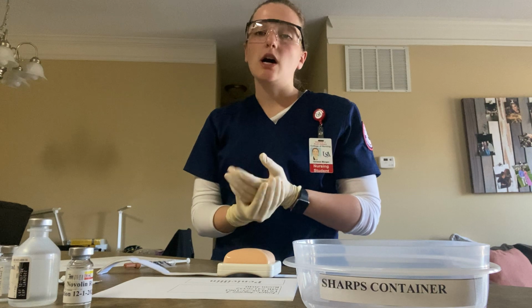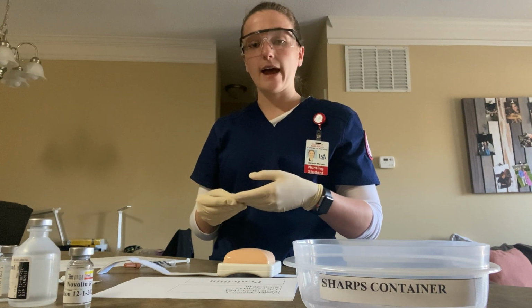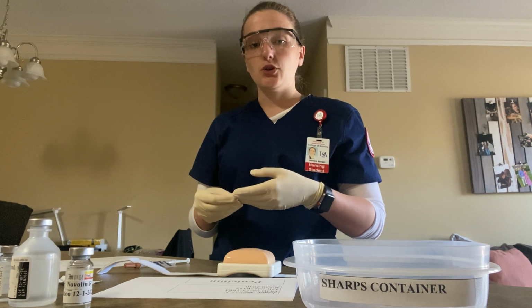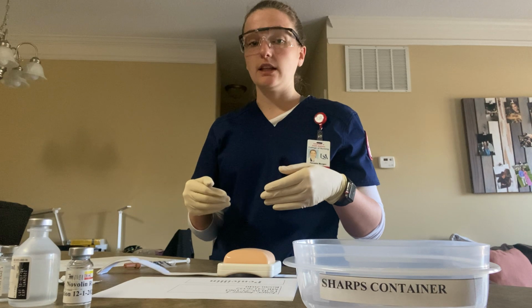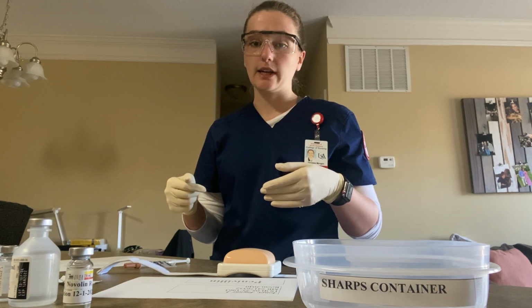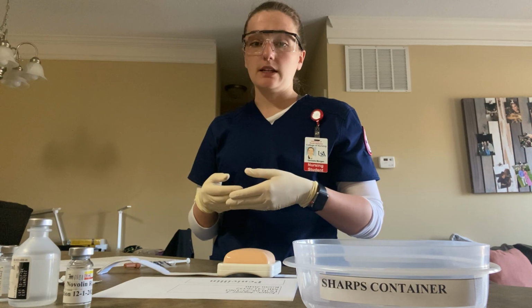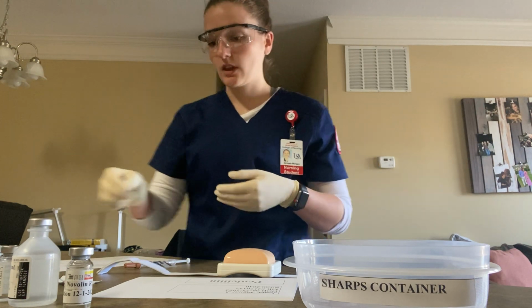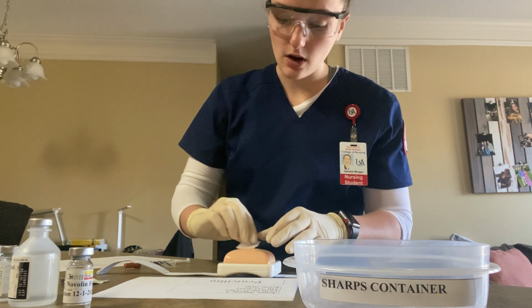Okay, and now I will reveal the injection site, and for this injection, it will be given in the abdomen, maintaining a 2-inch border around the umbilicus and being sure to not go past the left and right anterior iliac spine or below the pubic region or above the intercostal space. So I will clean the injection site with an alcohol swab.